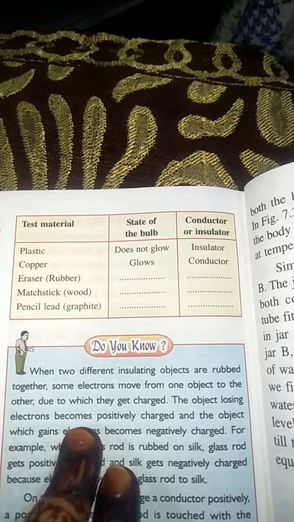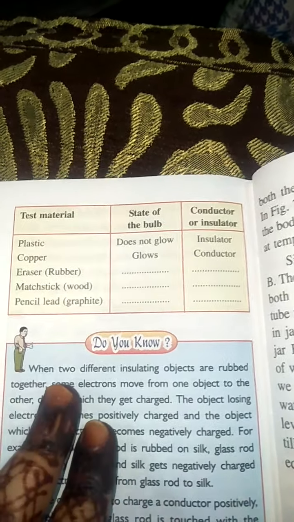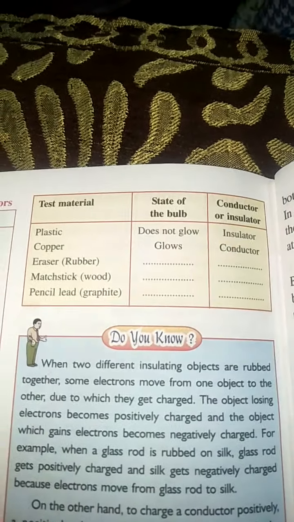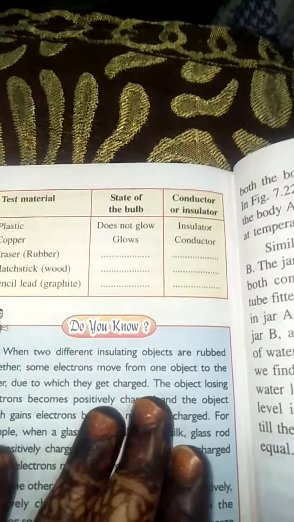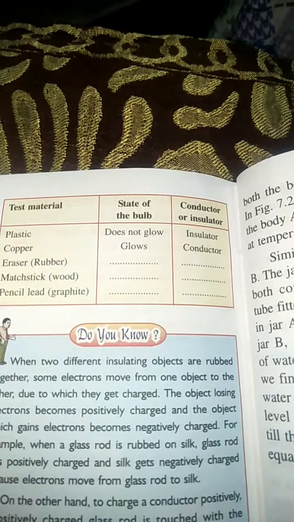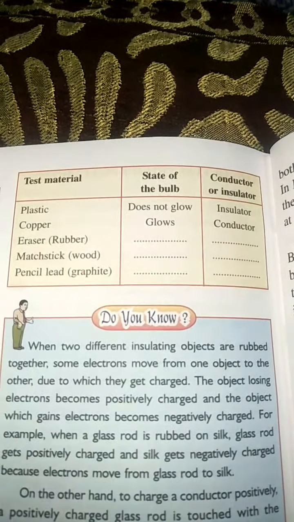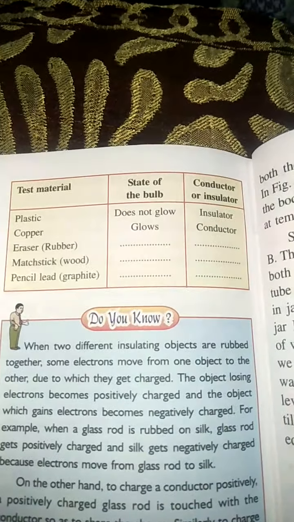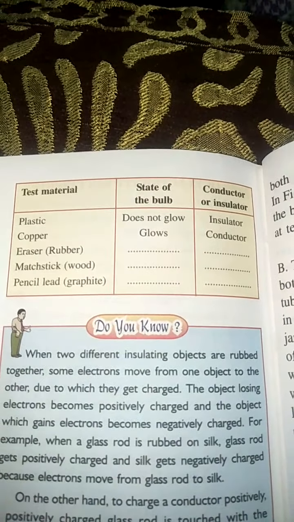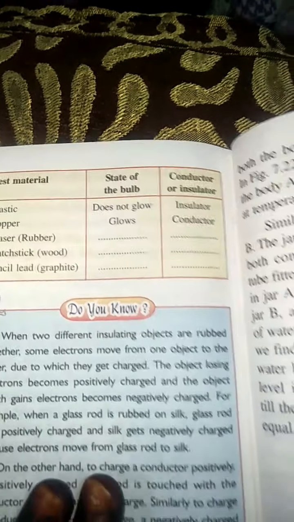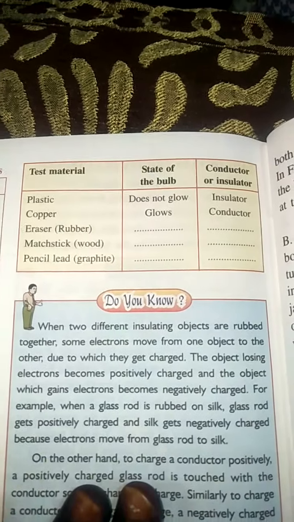Again I would like to read for you. When two different insulating objects are rubbed, some electrons move from one object to another object. Now these things create a charge on them. The object losing electrons becomes positively charged, and the object which gains electrons becomes negatively charged. One object gives some electrons, and one object takes some electrons. The one which is giving becomes positively charged, and the one which is taking becomes negatively charged.